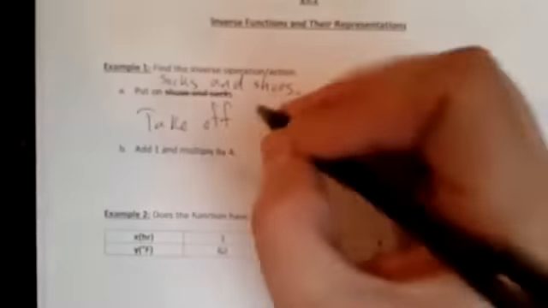If I put on my socks and then I put on my shoes, if I want to undo that, well, I have to take off. And if you take off your socks before your shoes, congratulations on the magic trick, I guess. But typically you take off your shoes first and then your socks. And so when we undo things, we undo them in a reverse order of what we originally did them, right?